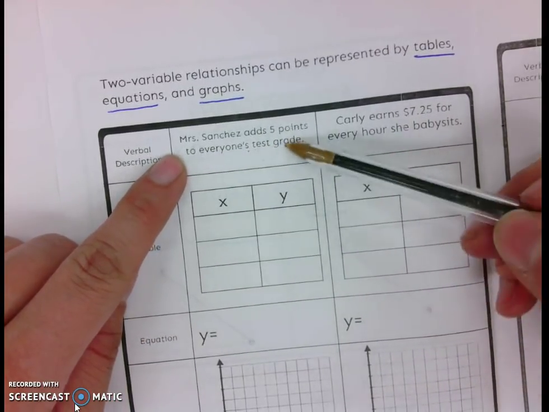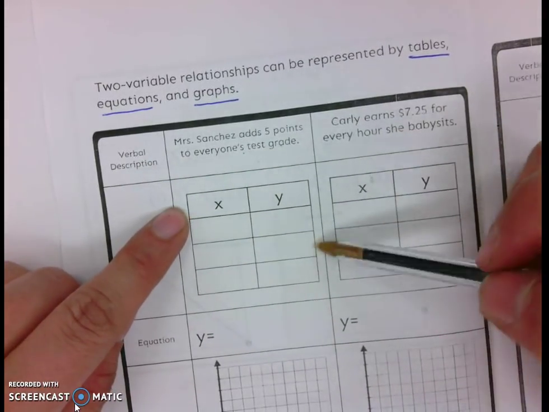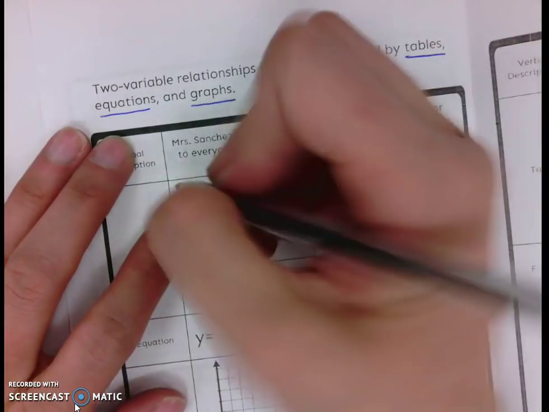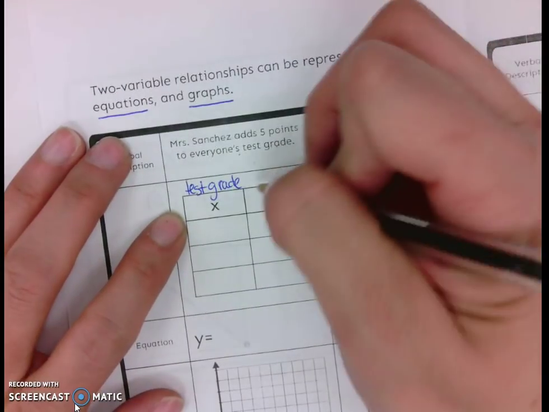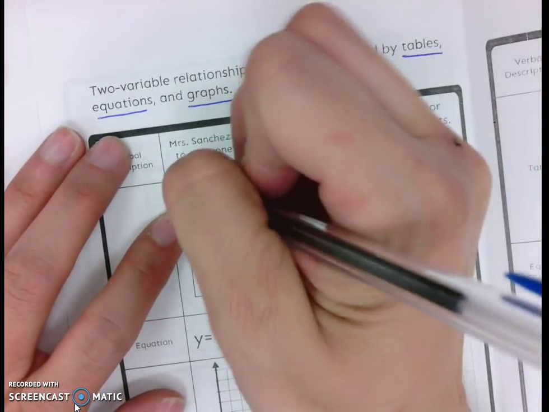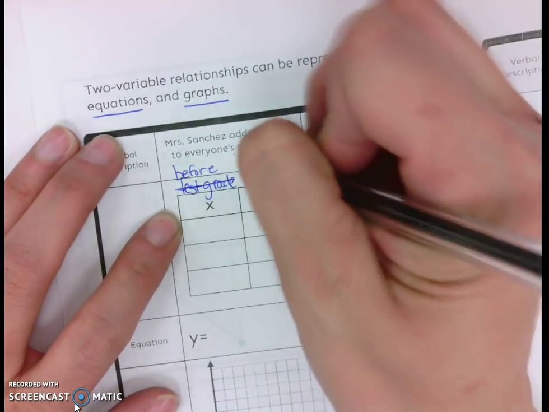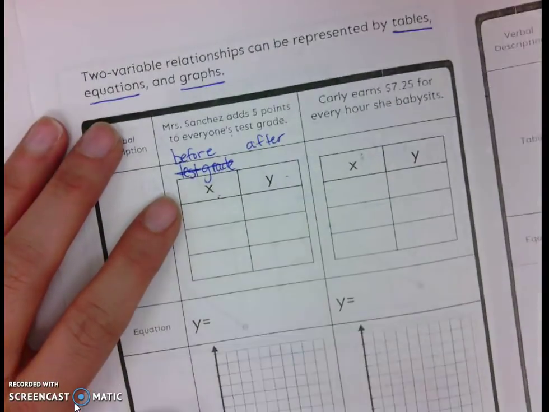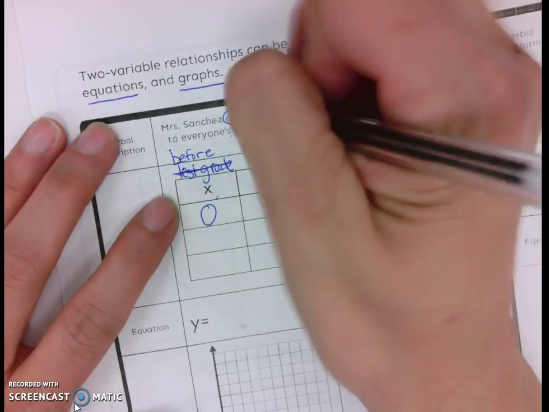Mrs. Sanchez adds 5 points to everyone's test grade. So here on my table, I'm going to create a table to represent this situation. So my x is going to be my test grade. And my y is going to be, actually, let's change this to before and after, right? Before the 5 points and after the 5 points. So let's start with 0. If you get a 0 on the test, and Ms. Sanchez is going to add 5 points, what's our grade afterwards? 5.